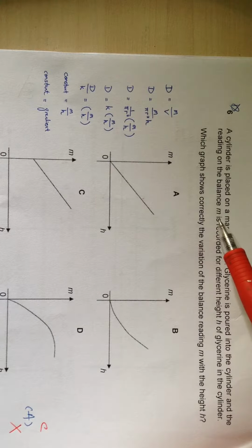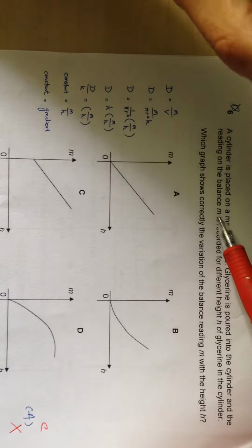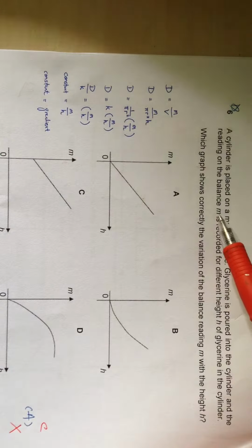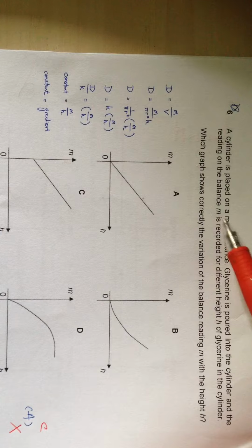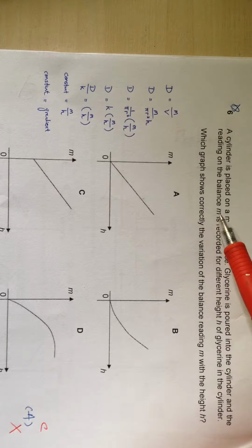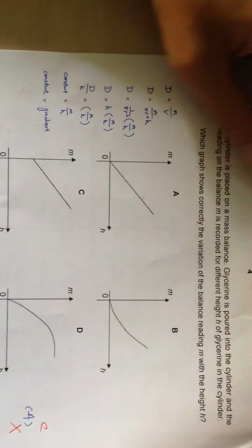Okay, and this mass is inclusive of the bottle, right? This mass is not just the liquid that's being poured in, it's the mass of the bottle plus the liquid. So even if you do not have this substance poured in, will there be a mass? The answer is yes, right? Because the setup is like that.